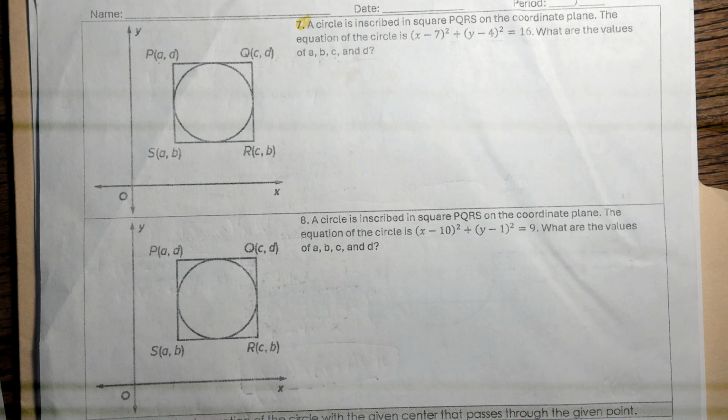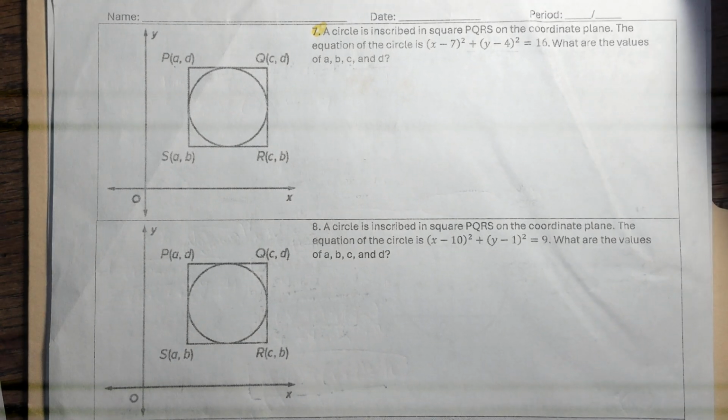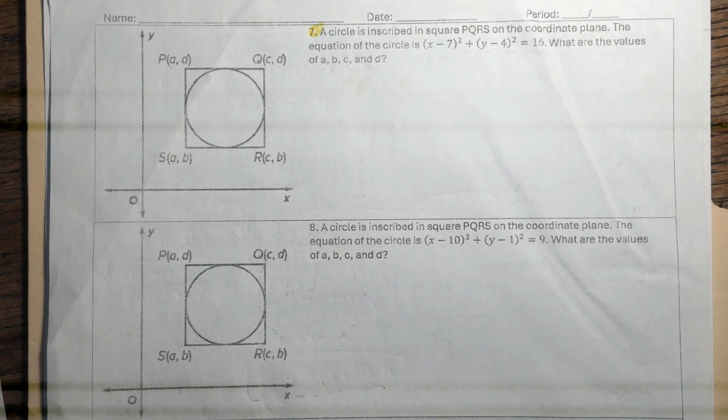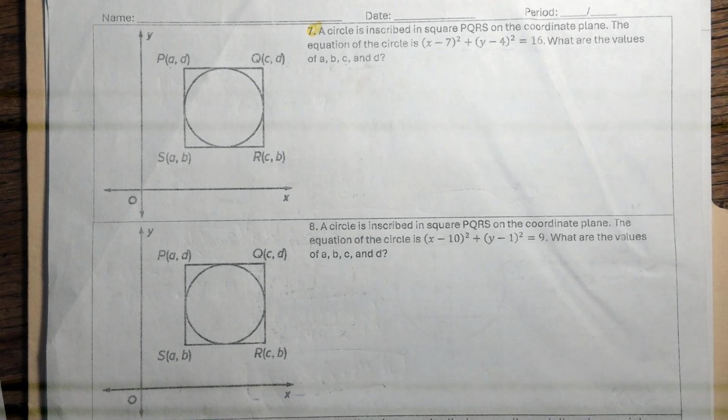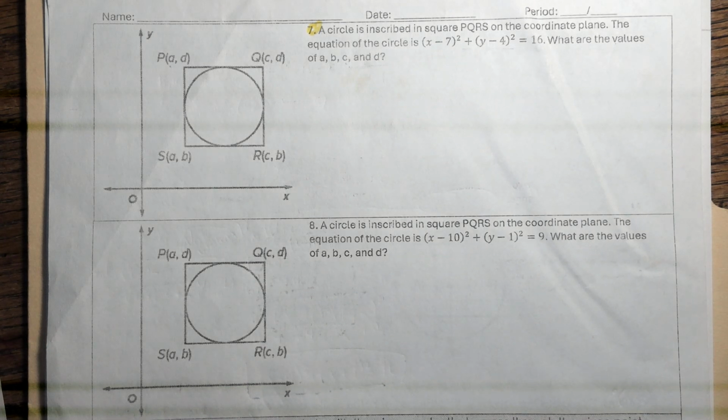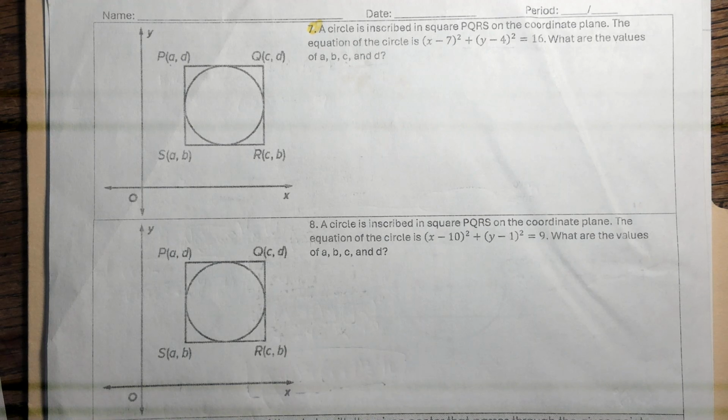Y'all were like, so last year, my first year teaching, I remember this problem, and I was like, what in the, what? Well, I'm here to tell you it's not as crazy as it seems. Let me find the right pencil, and oh well, a regular pencil.